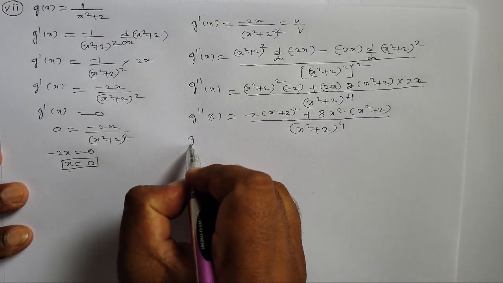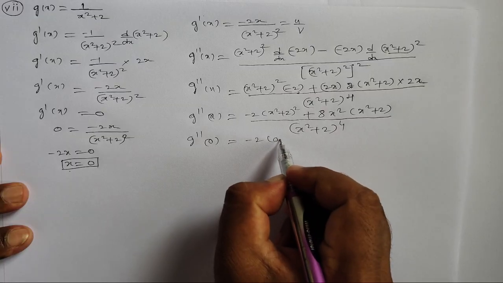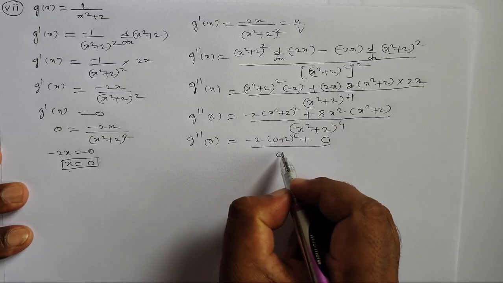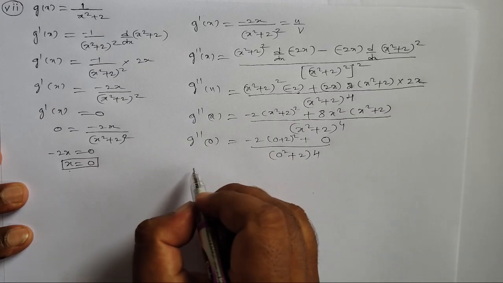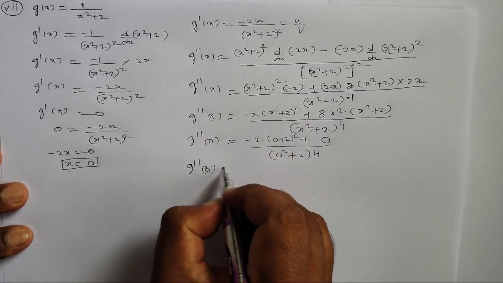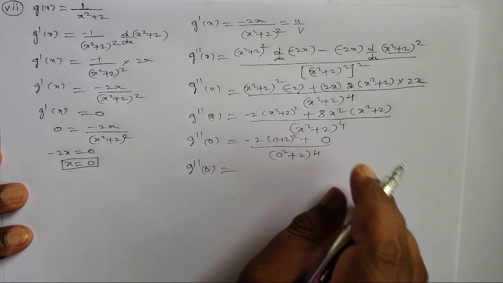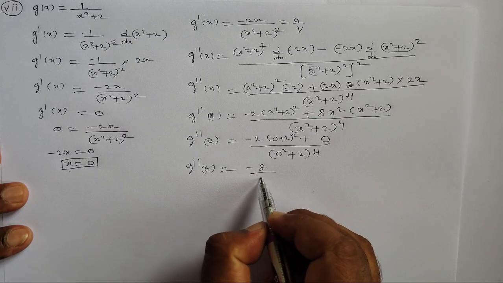At x equal to 0, g double dash of 0 equals minus 2 into 0 plus 2 whole square, divided by 0 square plus 2 raised to 4. So g double dash of 0 equals 0 plus 2 becomes 2, 2 square is 4, 4 2s are minus 8 divided by 2 raised to 4.